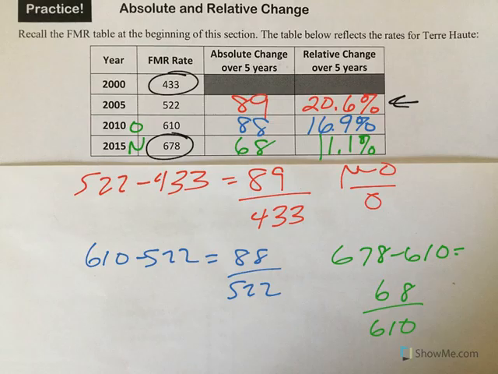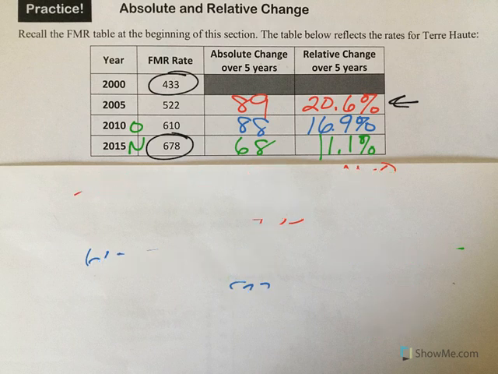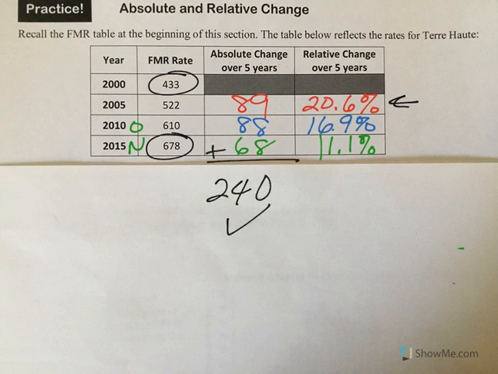Now, if you look at this, let me do a little erasing. If I sum up this column, I add these three together, I get 240, which is the same. So when I do the absolute change by year chunk, or I do it all at one big time, I get the same thing.